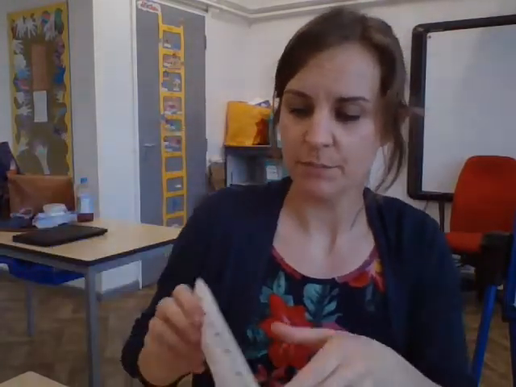So what's the first step? Well, the first thing we need to do is to look at what chocolate is like before we add the heat. And I've got some here.